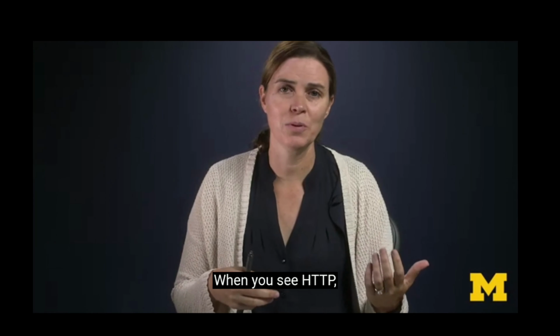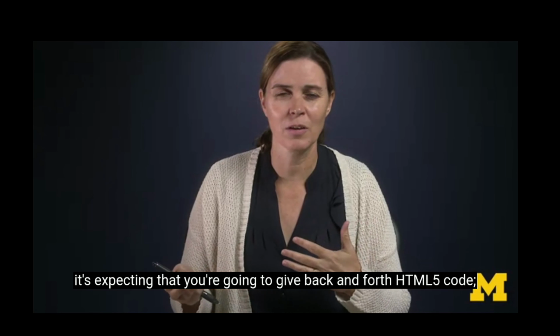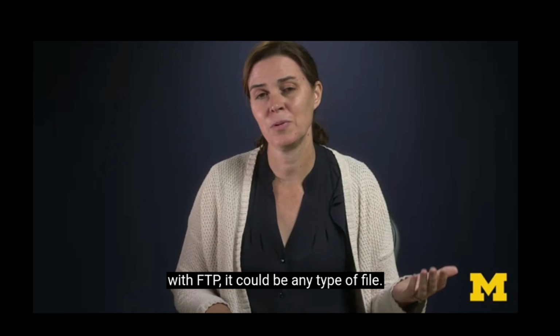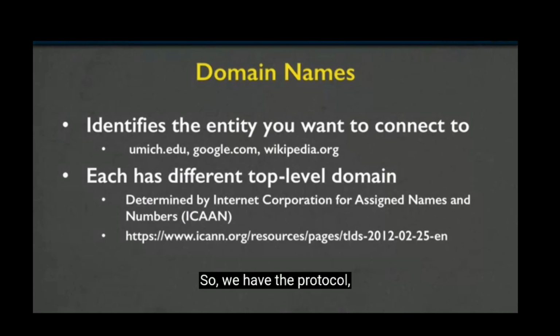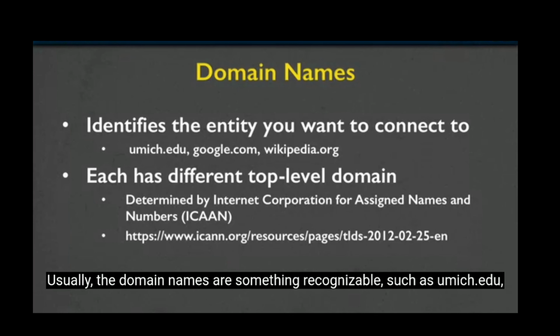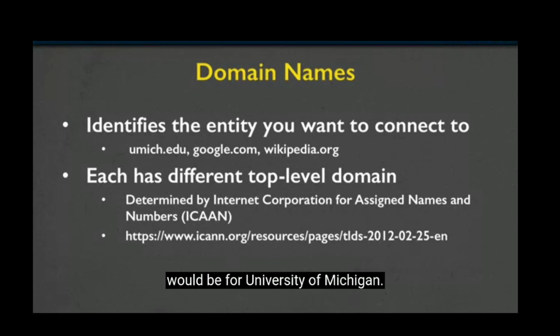When you see HTTP, it's kind of expecting that you're going to give back and forth HTML5 code. With FTP, it could be any type of file. So we have the protocol. Now let's talk about what the domain names represent. Usually the domain names are something recognizable, such as umich.edu would be for University of Michigan, google.com, wikipedia.org.